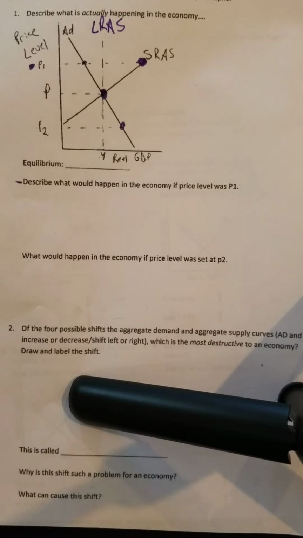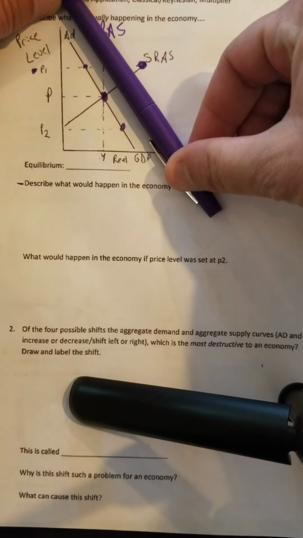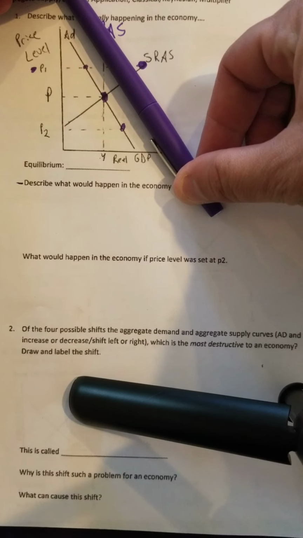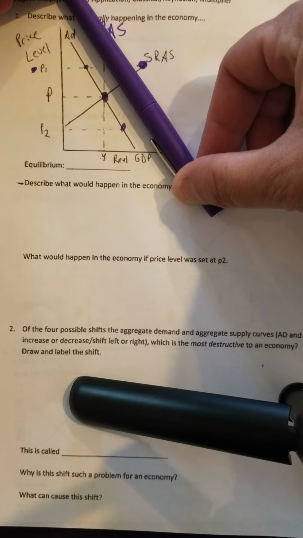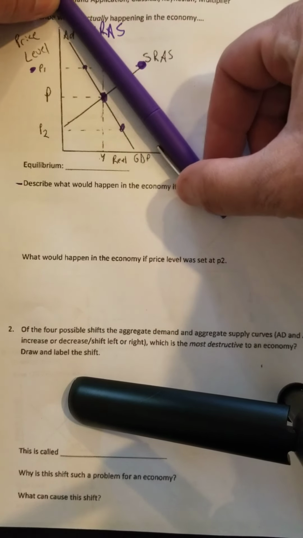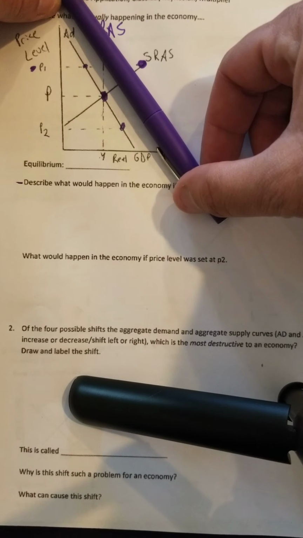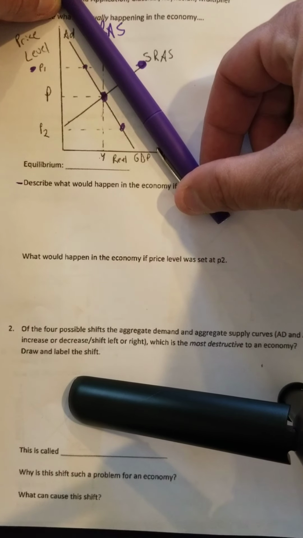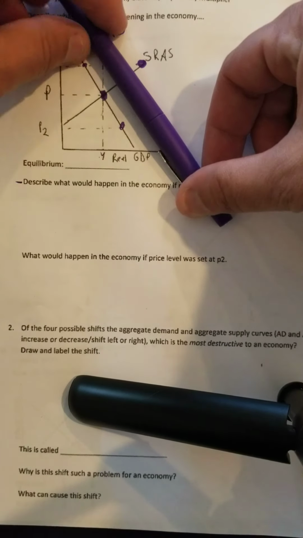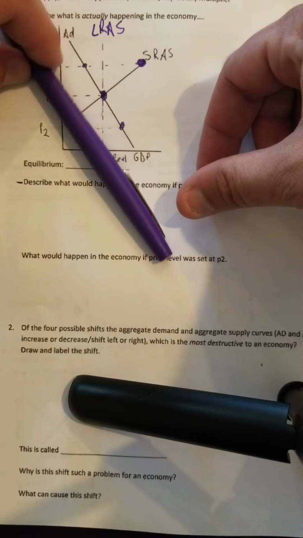First off, keep in mind that a shift of aggregate demand is kind of what we're going to see with fiscal policy now, with the federal government spending a bunch of money, also with monetary policy, the Fed infusing a lot of money. An increase in aggregate demand, an increase in consumption, investment, government, or exports, or a decrease, okay?